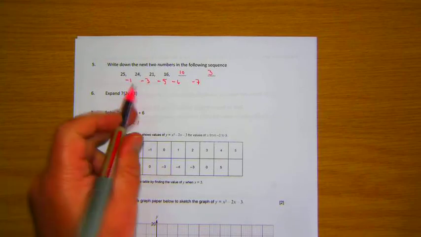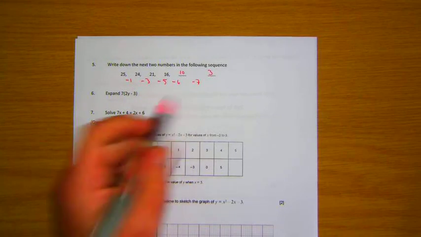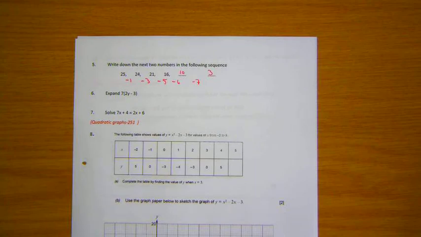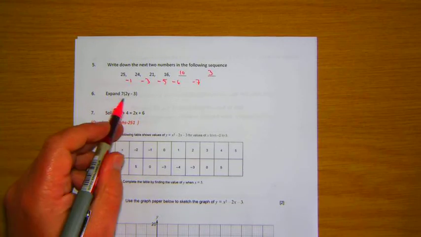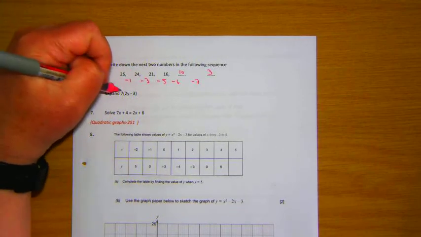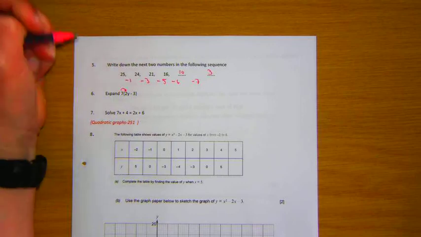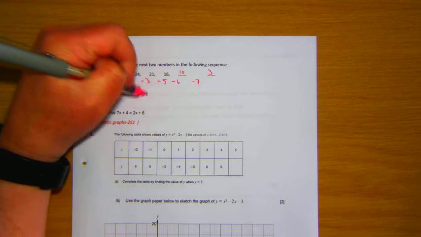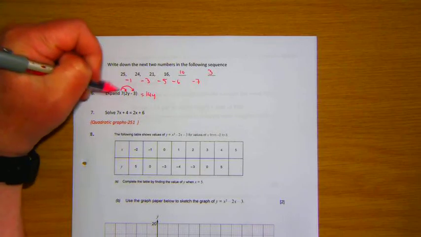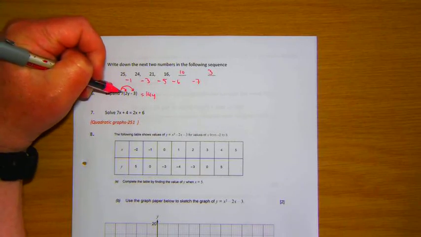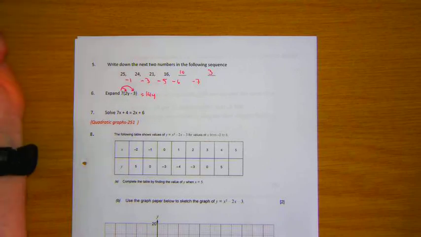Okay, so you're looking with sequence questions at what's happening in the gap between the numbers. Question 6, expand, means you want to get rid of the bracket. So you need to do 7 times 2y, and then 7 times 3. So you're multiplying whatever's outside the bracket by every term that's inside.